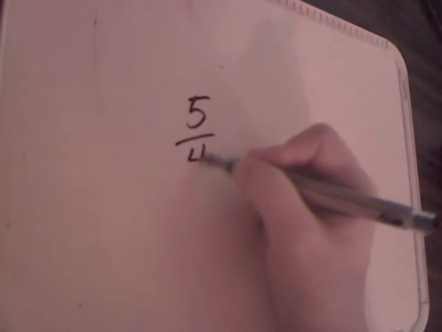Alright, we're going to talk about changing an improper fraction into a mixed number. The reason you have to change an improper fraction into a mixed number is because when you look at this, you will see that this fraction does not look like other fractions. Most fractions that you come across will have a smaller number on top and a bigger number on bottom.